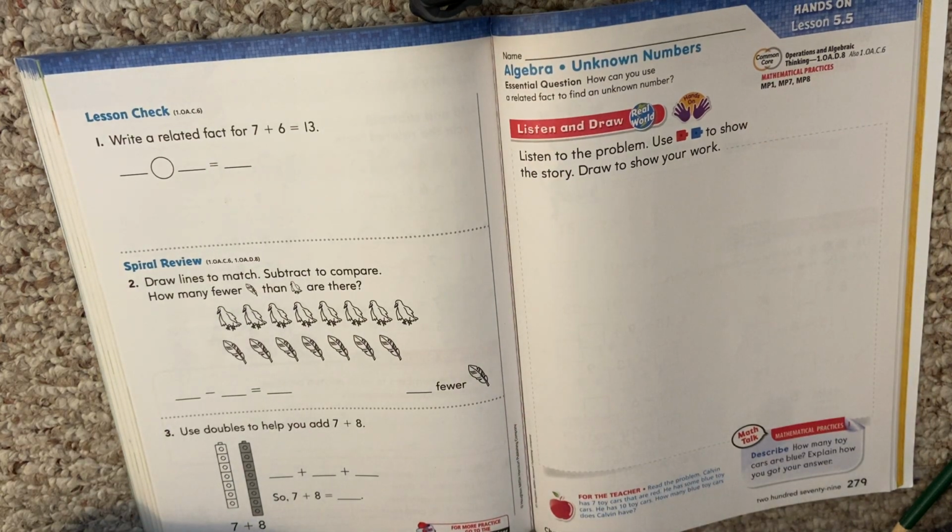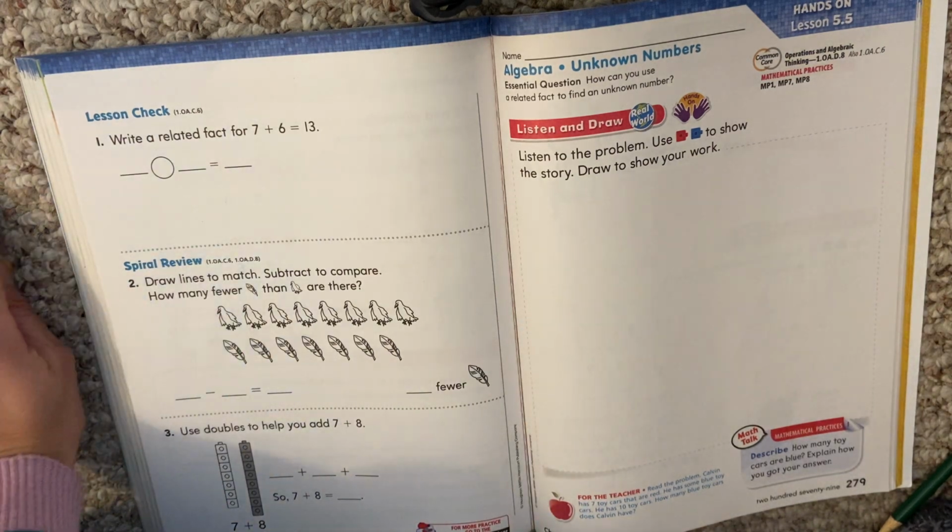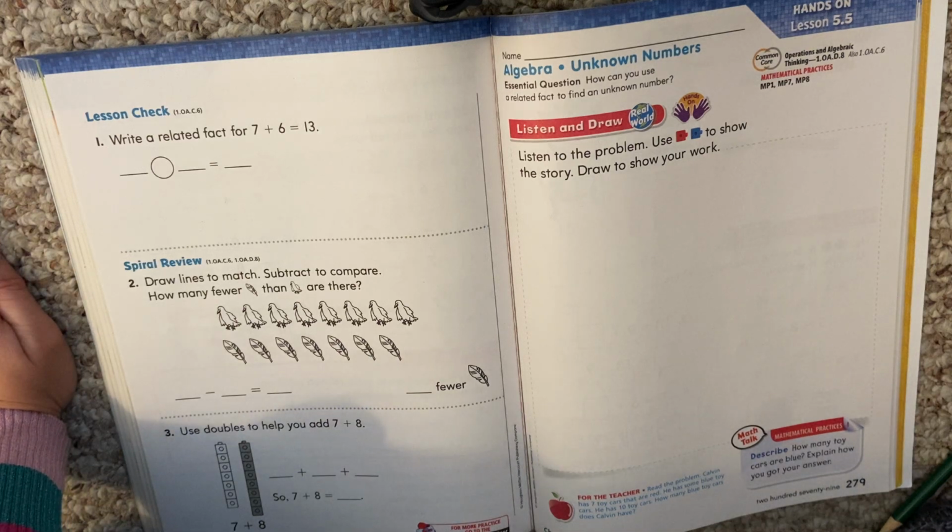All right, my first graders. All right, lesson 5.5. We're going to listen to a word problem and then we're going to draw. I'm going to use cubes to model it for you. So today we're working on related facts and how we can use related facts to find an unknown number.